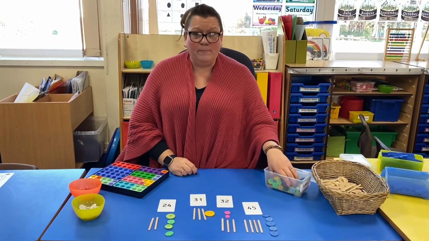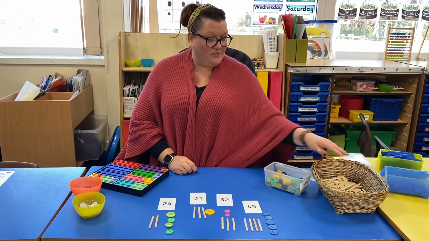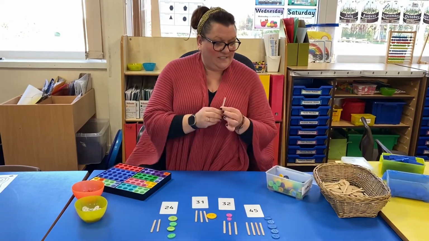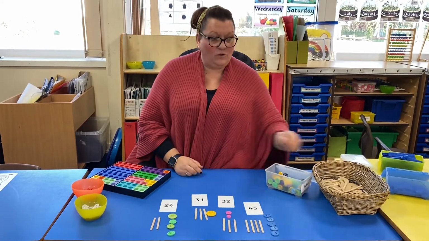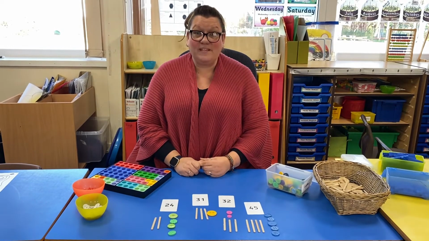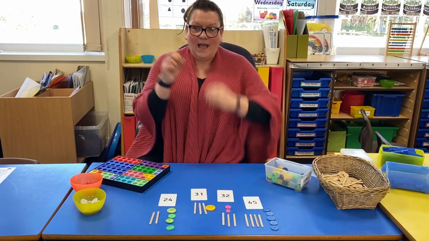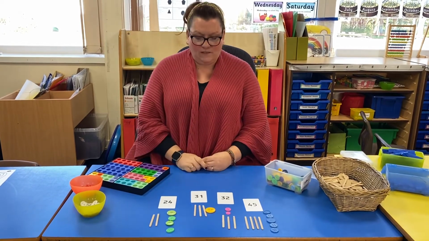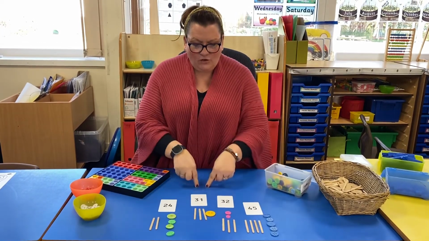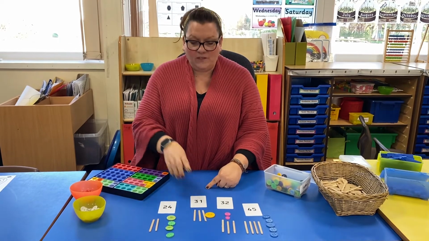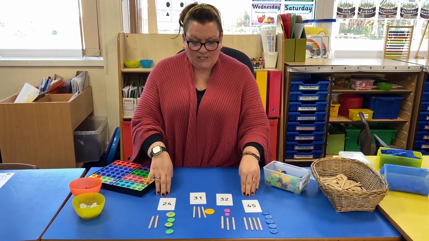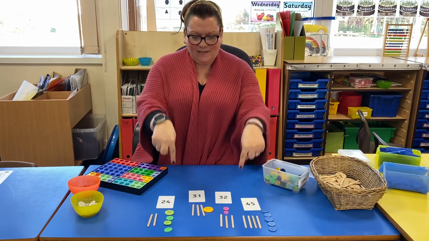You might have some buttons, some sticks, maybe some pasta shapes. A stick of pasta and maybe a little bit of pasta for your 10s and 1s. Try and represent your numbers and order them smallest to largest, and then send me a photo.